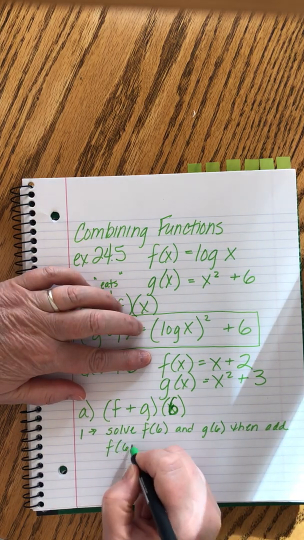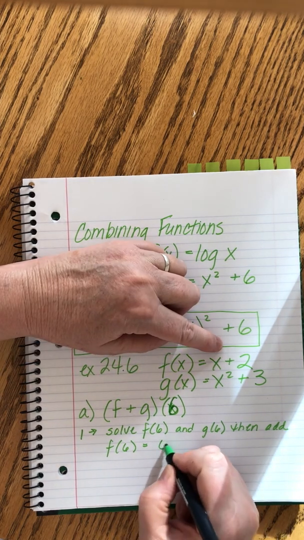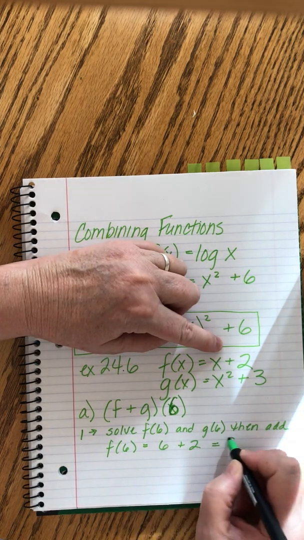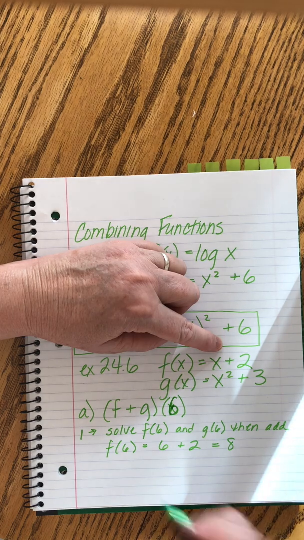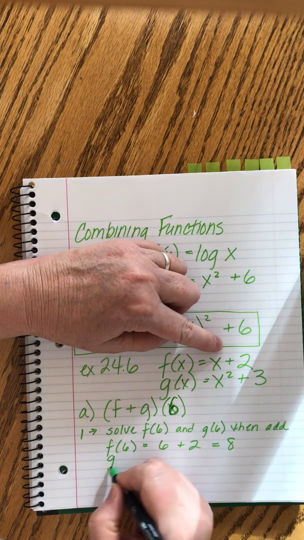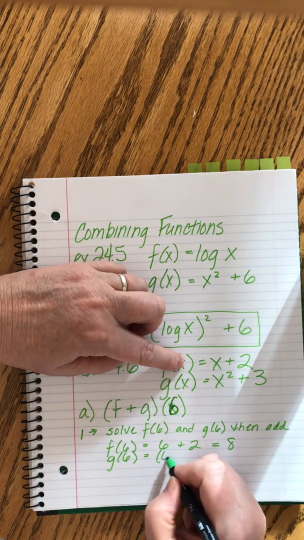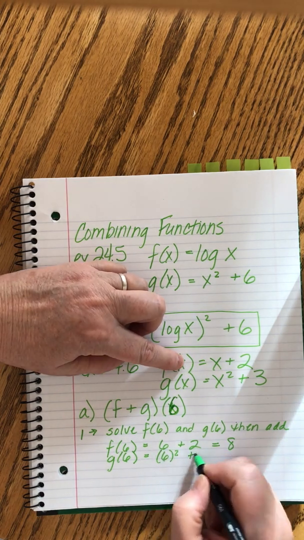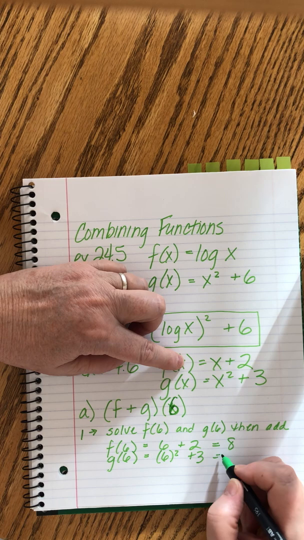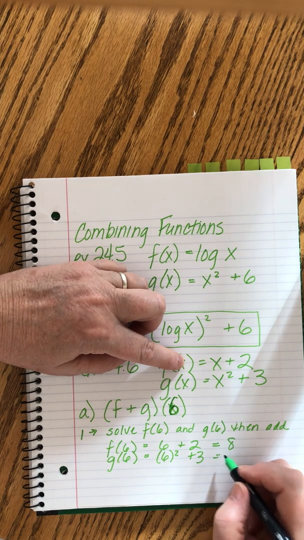The f of 6 would be equal to 6 plus 2, which is equal to 8. And the g of 6 equals 6 squared plus 3, which is 39, right?